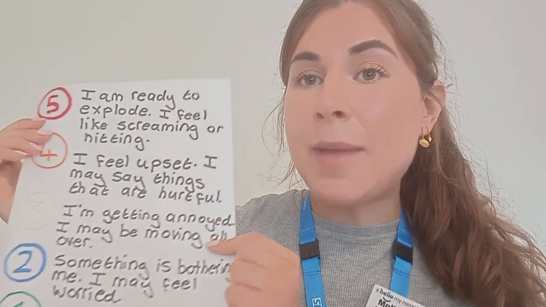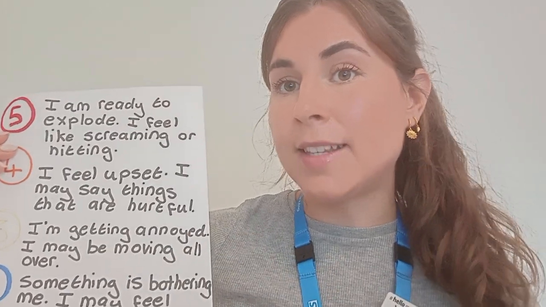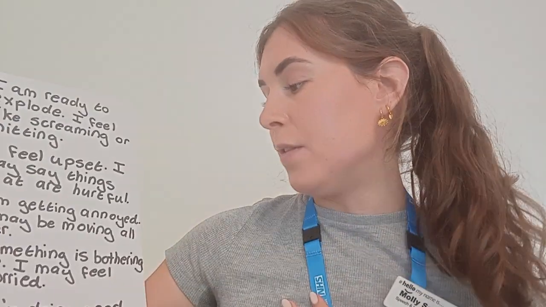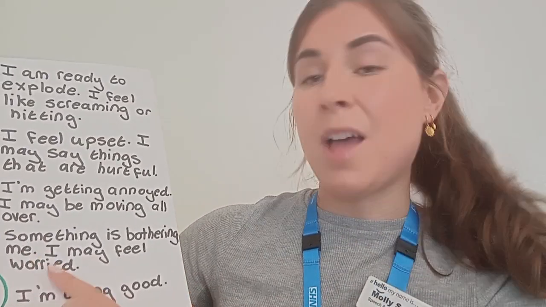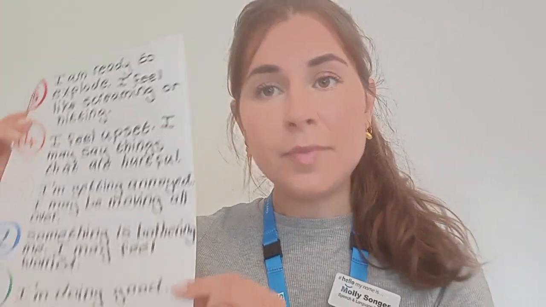You can add this depending on what your child thinks in terms of how it feels within themselves. So these are some words like I may feel worried, and how it looks like to other people. You can then add this to your 5-point scale.